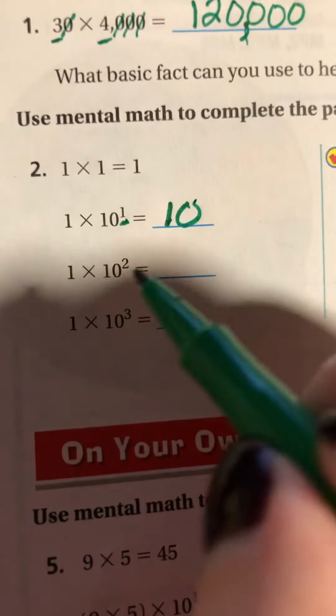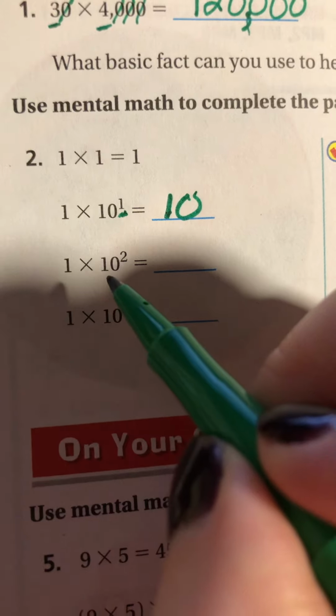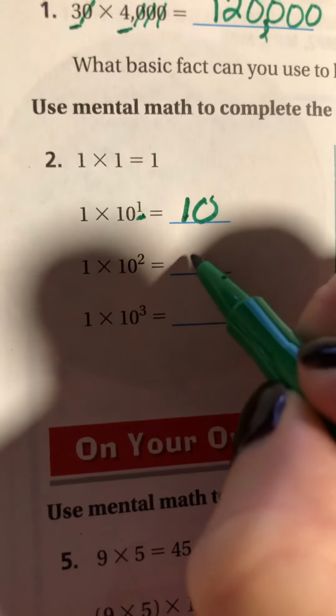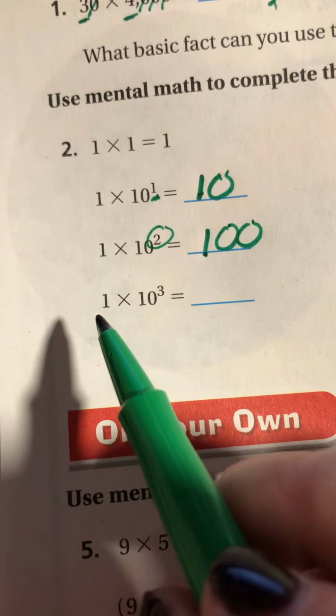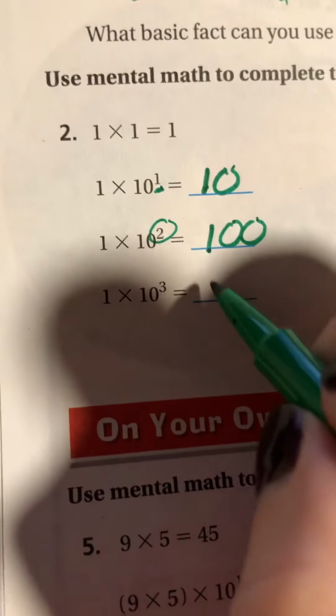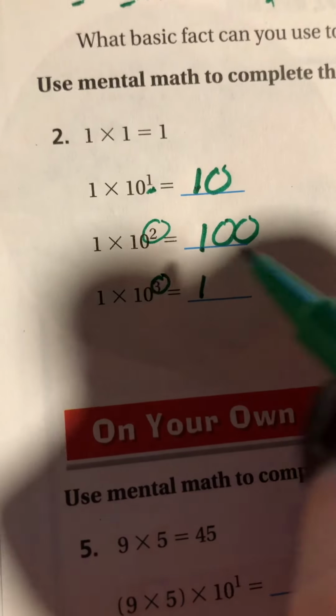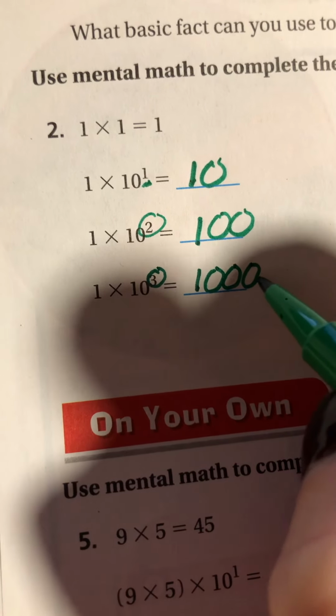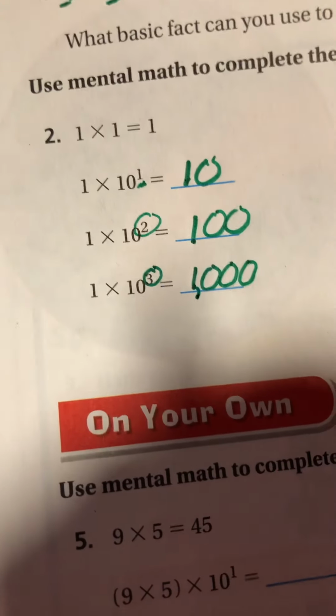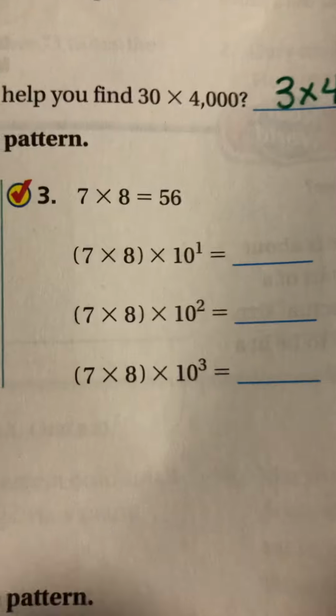Okay, and then I move down. 1 times 1 is 1. And then this exponent tells me I need 2 zeros. And then again, 1 times 1 is 1. This exponent tells me I need 1, 2, 3 zeros. Remember, start at the end of the number, 1, 2, 3, comma. Okay, so let's move on to number 3.